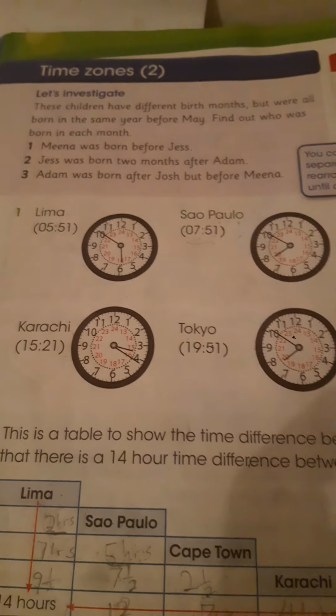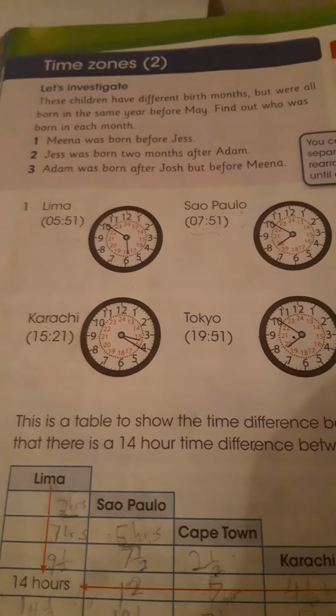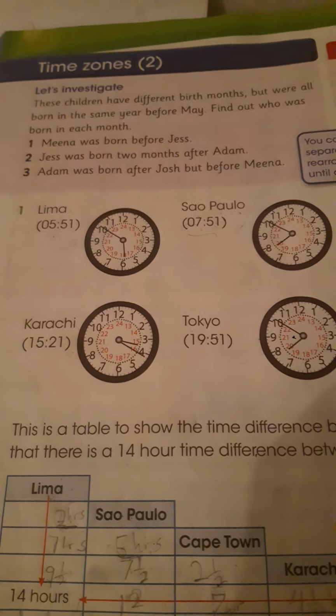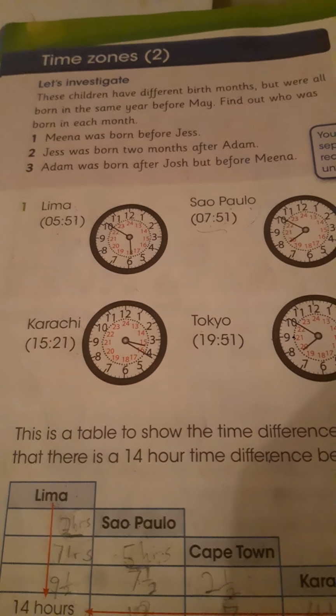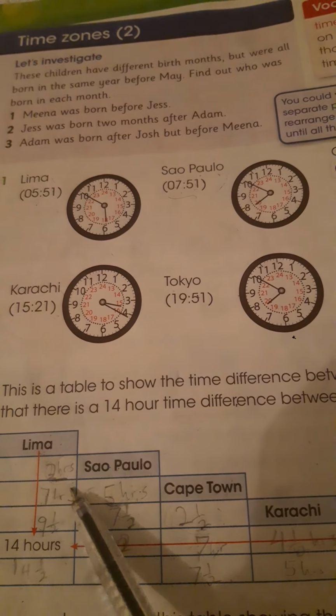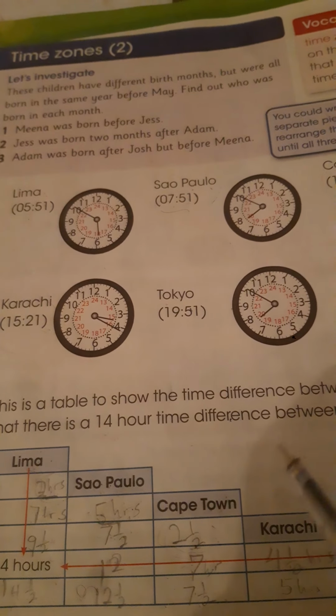Very quickly, I'm going to explain this lesson here, and I will try to break it down as much as possible so that you can understand. I need to complete this table according to the question. I'll fill it in, but I need to explain how I got all these numbers, okay?